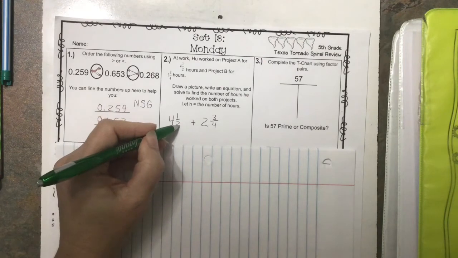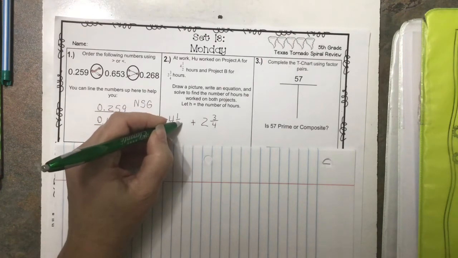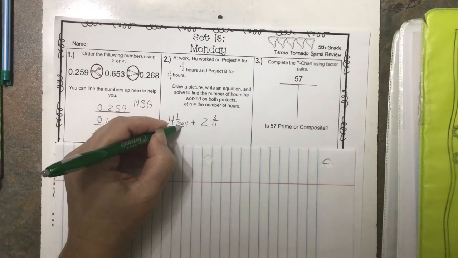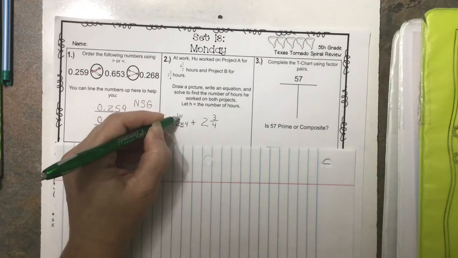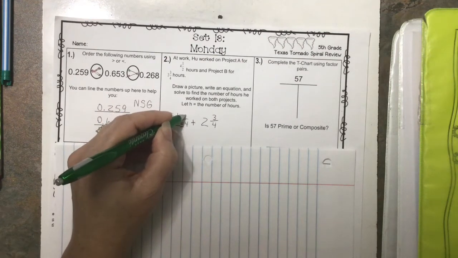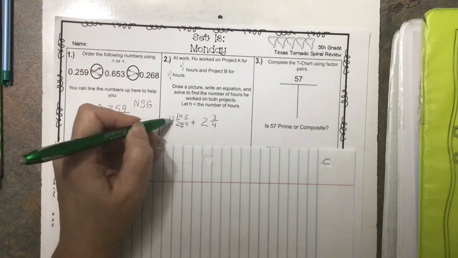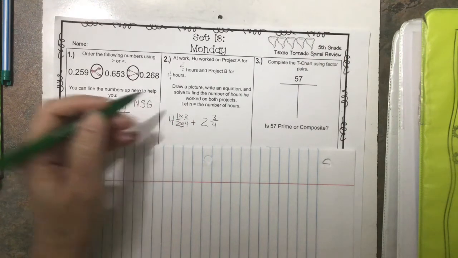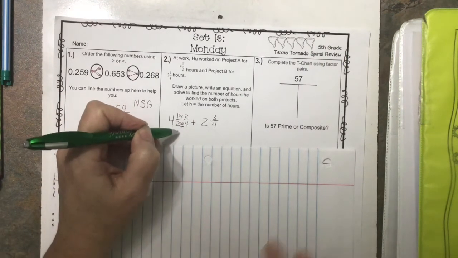So what do I do to a 2 to make it a 4? 2 times what? 2 times 2 gives me a 4. And whatever I do to the bottom, I must also do to the top. So 1 times 2 would be 2. Okay, so I just changed this. This is now 2/4 instead of 1/2.